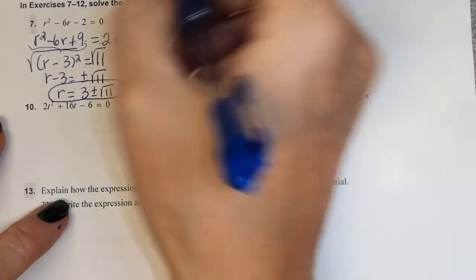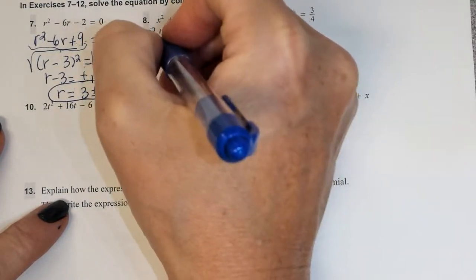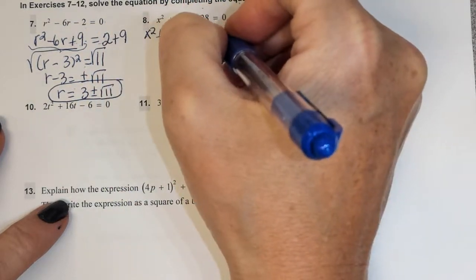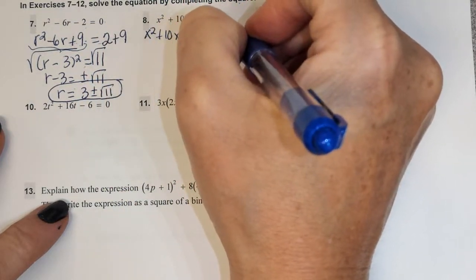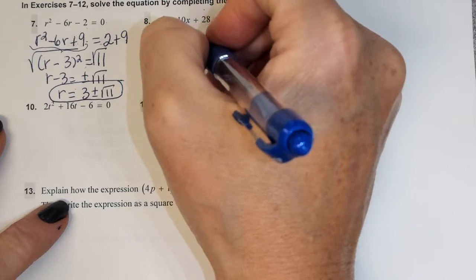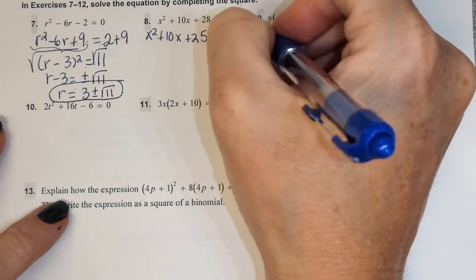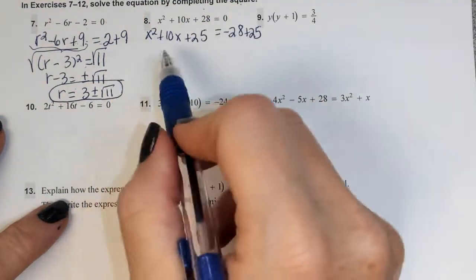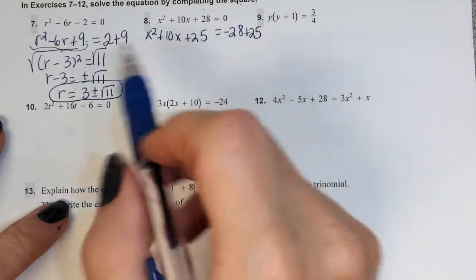All right, so we're going to have x squared plus 10x. Take the 28 over, it's negative 28. What are we going to have to add to both sides? 25. So you guys finish it now on your own. I'm going to do it up here, but I'm not going to talk you through it.